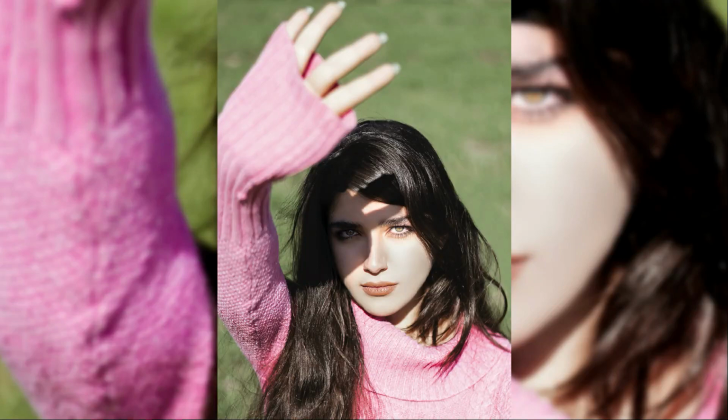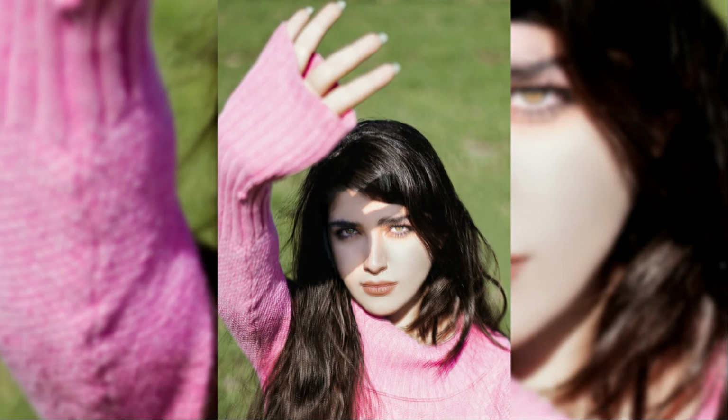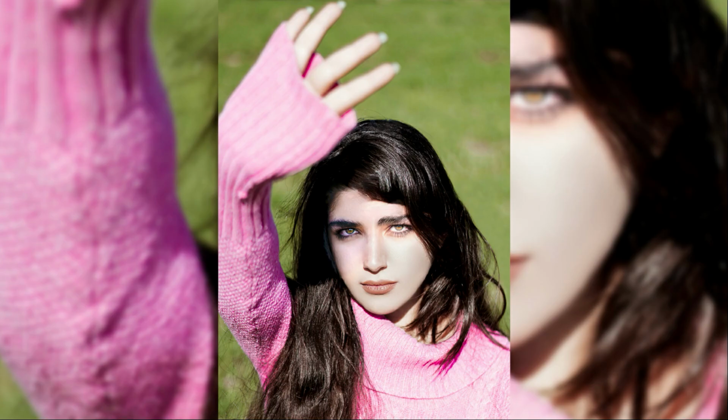In this video, I will show you how to remove unwanted hand shadow on face in Affinity Photo.